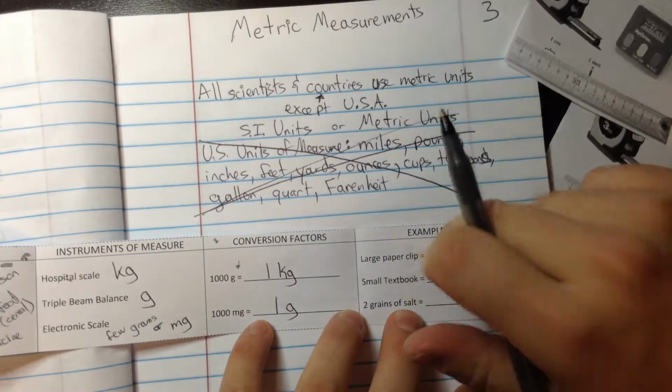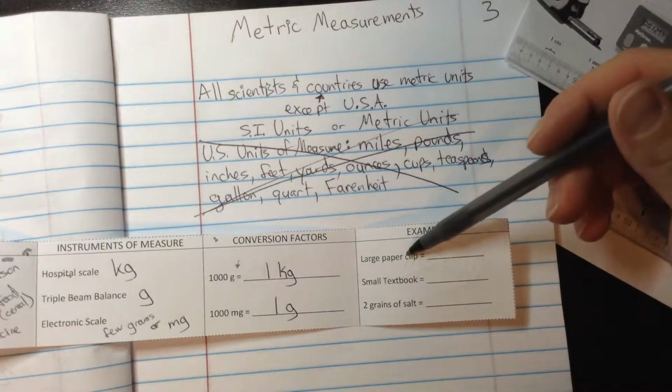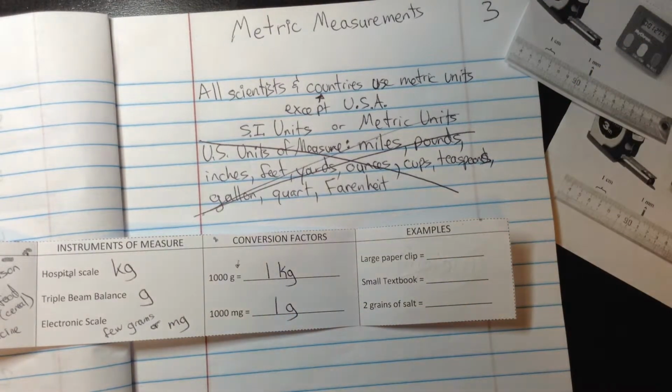Okay? Now let's talk about some examples, just to give some context. Okay? A large paper clip. What do you think might be the mass of a large paper clip? A large paper clip would have a mass of about 1 gram.